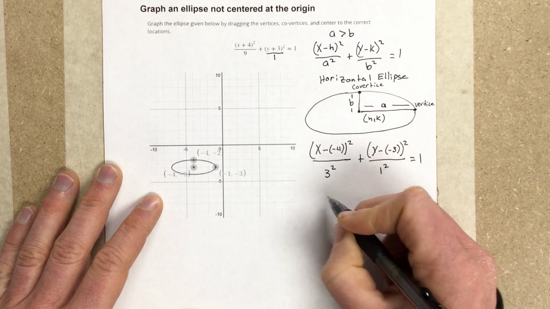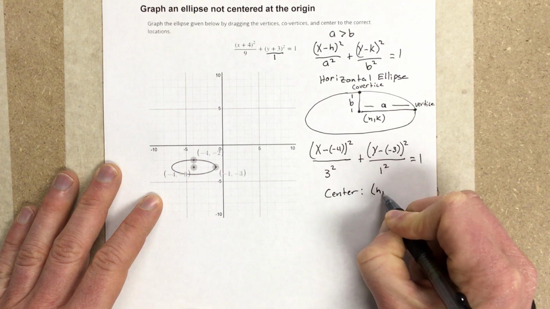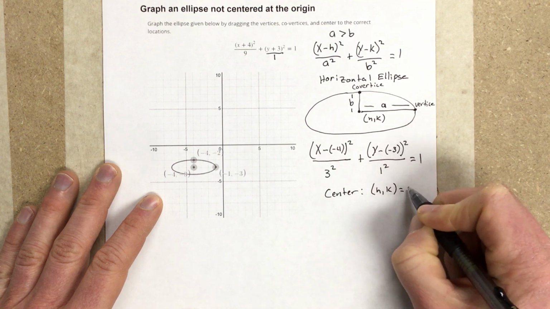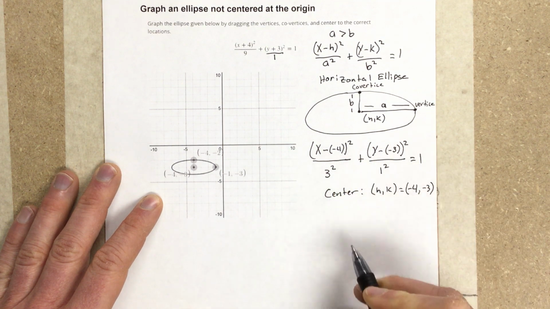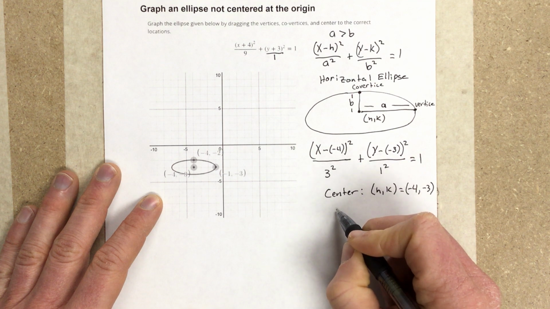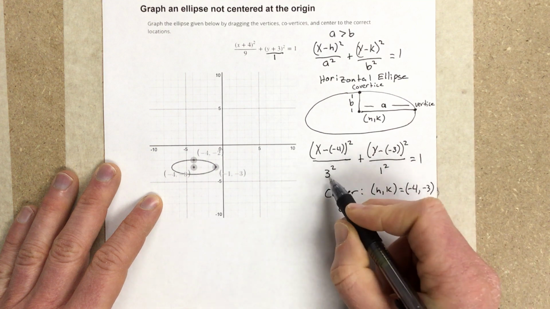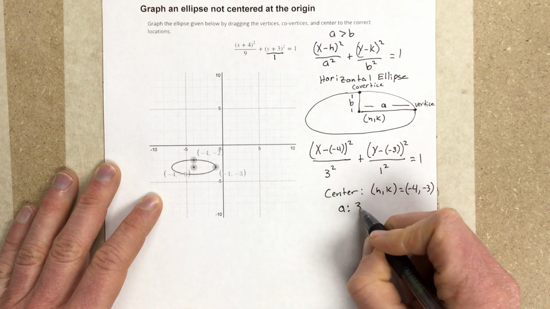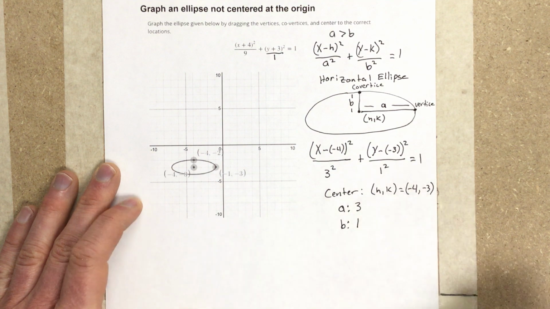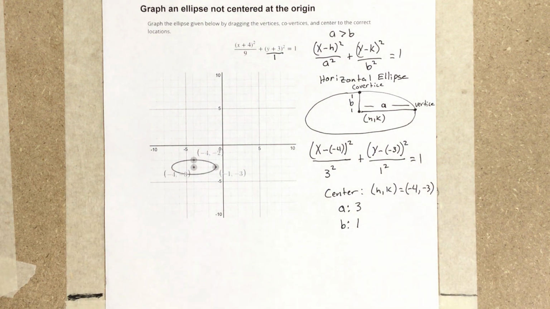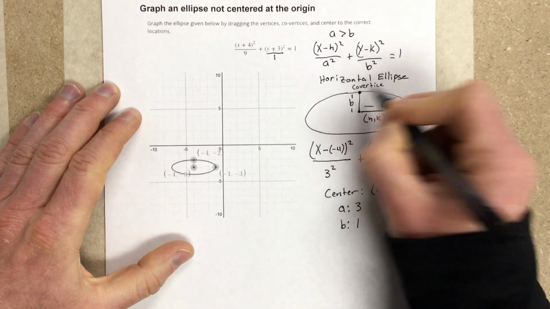So this gives me all the things that I need to graph this piece. I have the center, which we know is h, k, and would equal negative 4, negative 3, pulling that h and k out. We know that a would equal 3. And we know that b is going to equal 1. So then we can go ahead and find our vertices and our co-vertices from that.